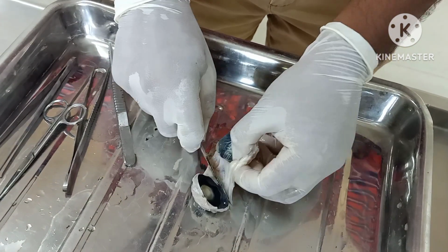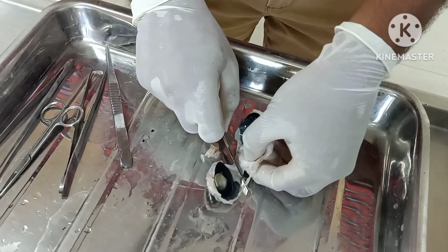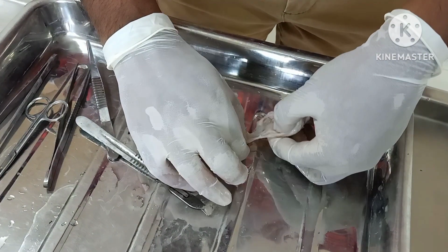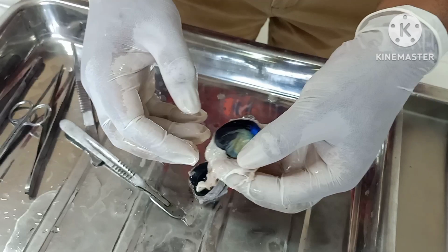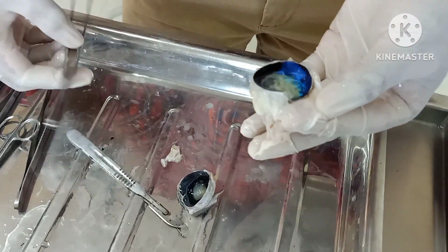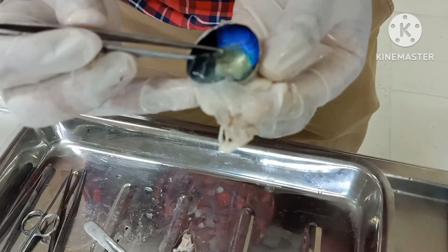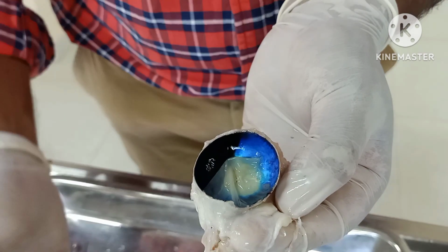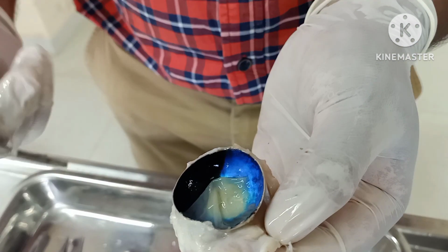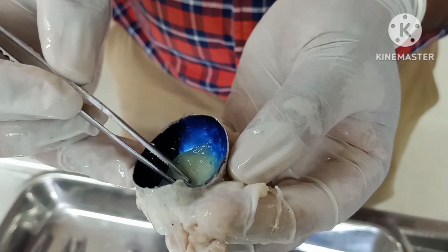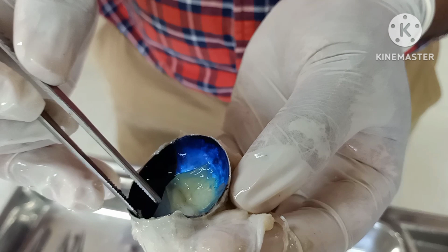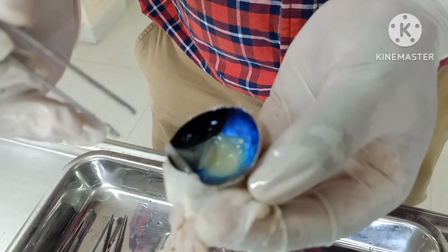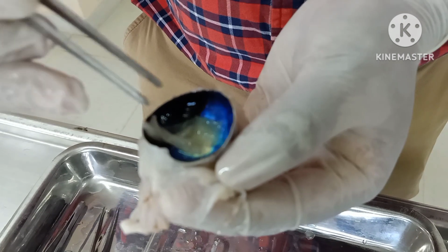These are the connective tissues which are attached to this sclera, so we have just separated them. If you see the interior of this posterior region of the eyeball, first this entire thing you are seeing is the vitreous humor. Now we have reflected the vitreous humor, and this structure you are seeing here is the neural layer. This whitish colored layer is the retina. This is the retina of the eyeball.